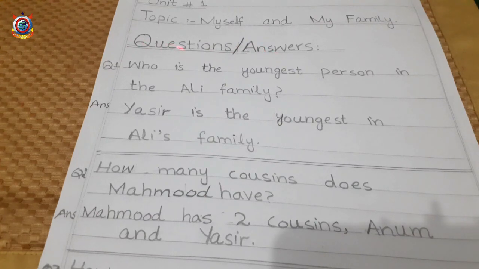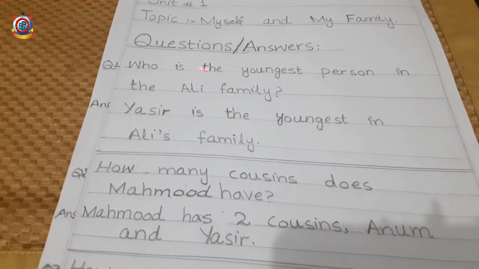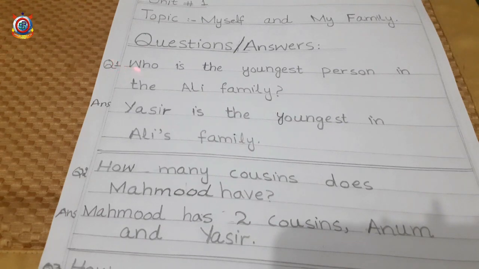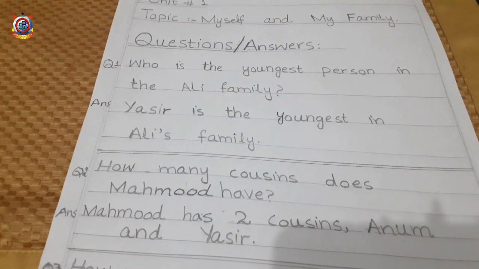Shabash. Questions, answers. In book page number 4, we have question number 1. And question number 1 is in your book page number 4. First question is, who is the youngest person in the Ali family? You know about the answer. Who will tell me? We have discussed now.